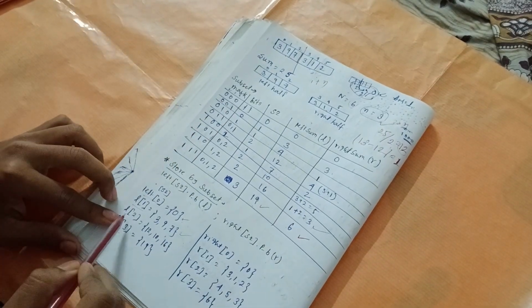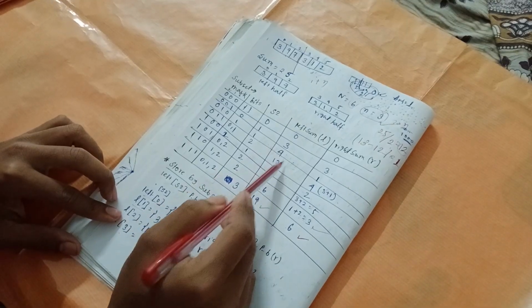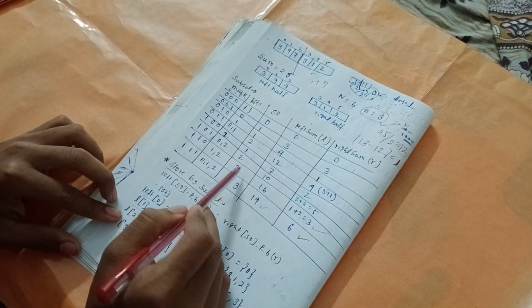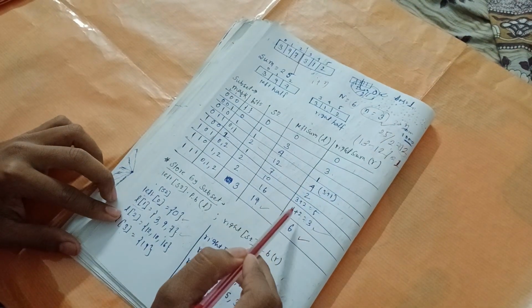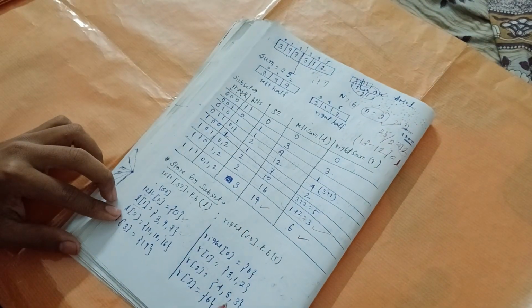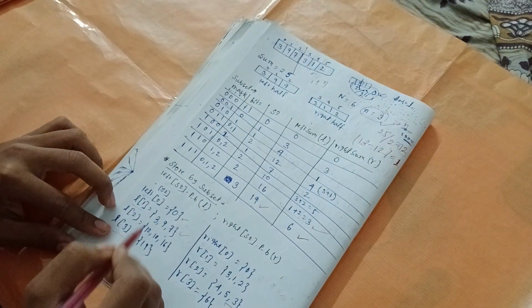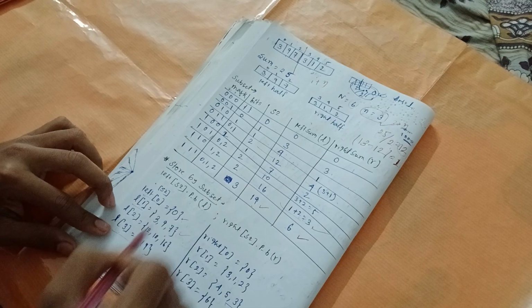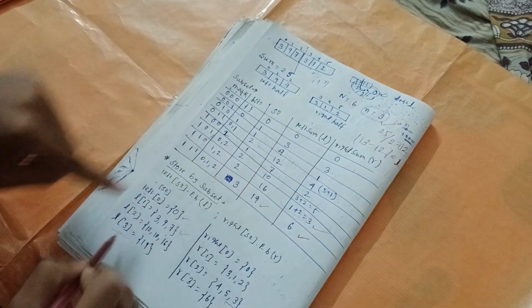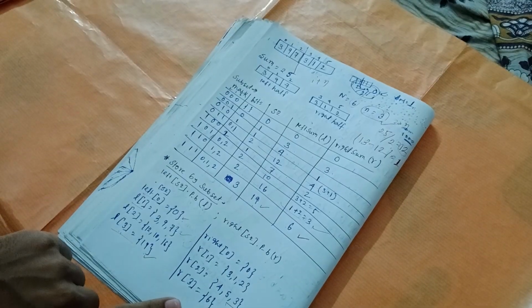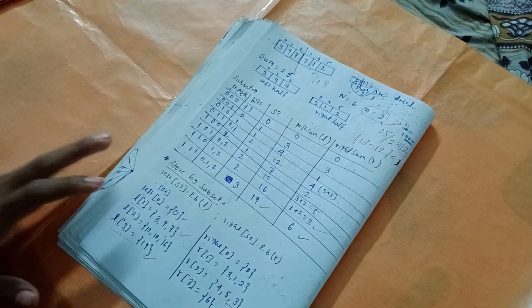Then when your left size is 2, you see 12, 10 and 16, 12, 10, 16. Here also 2, 4, 5 and 3. And when my left size is 3, then your left sum was 19 and right sum 6. Okay.